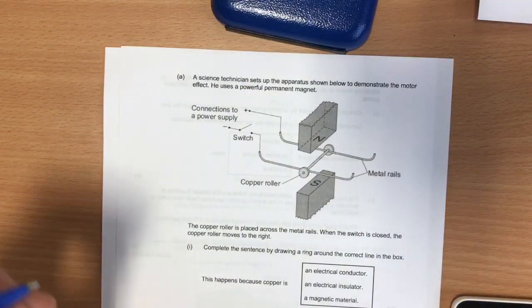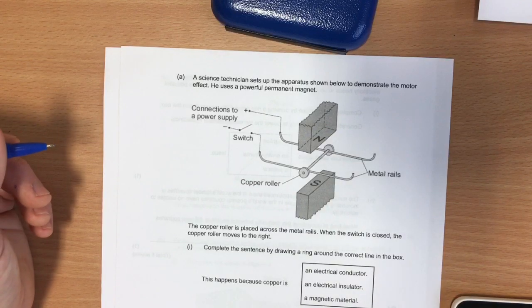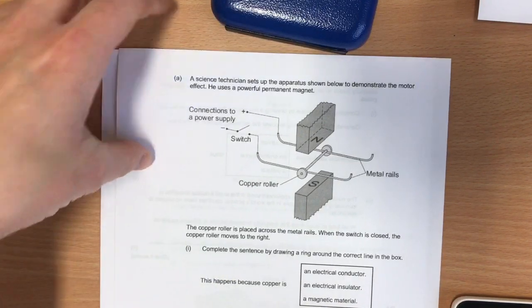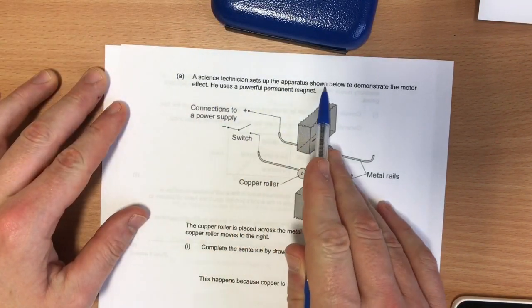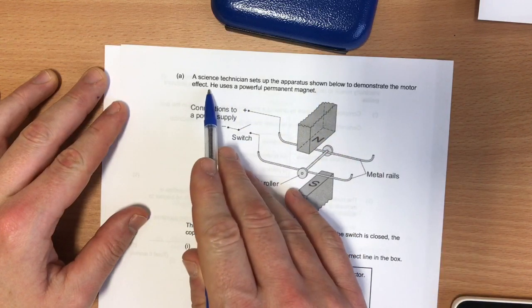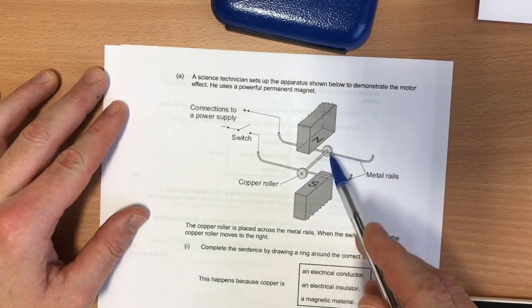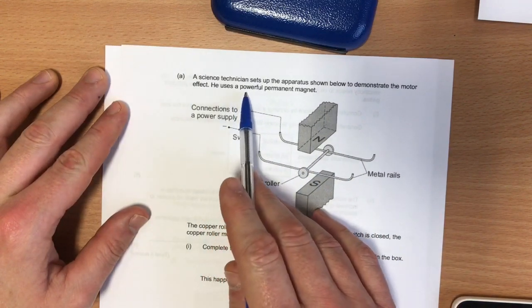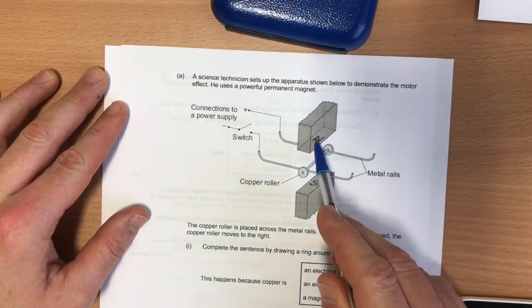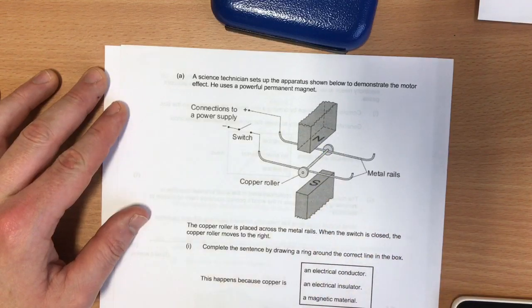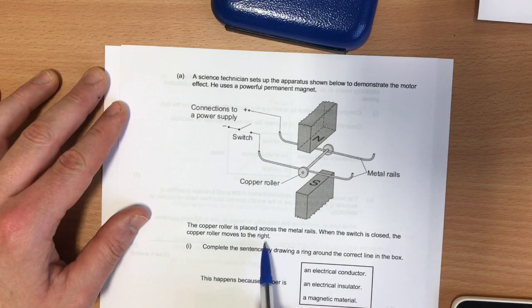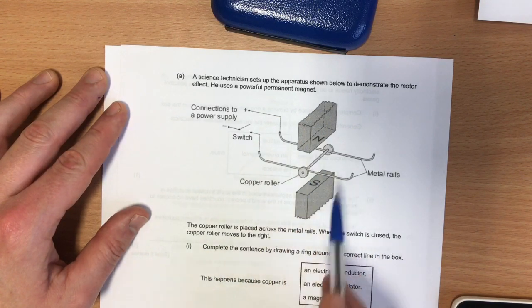Question 3. Remember what I said about questions becoming repetitive? This is another good example of that. So a science technician sets up the apparatus shown below to demonstrate the motor effect, so causing movement using a permanent magnet and an electric current. He uses a powerful permanent magnet. So here's our permanent magnet, north and south. The copper roller is placed across the metal rails. When the switch is closed, the copper roller moves to the right. So it's going to move in this direction.